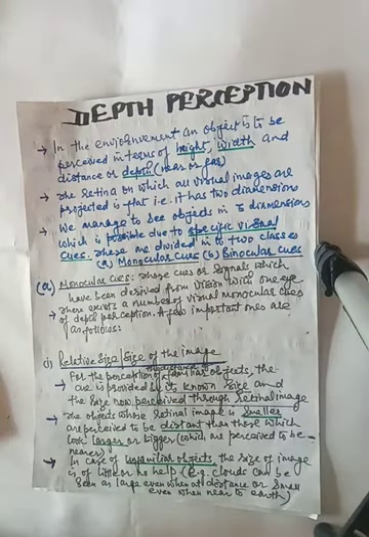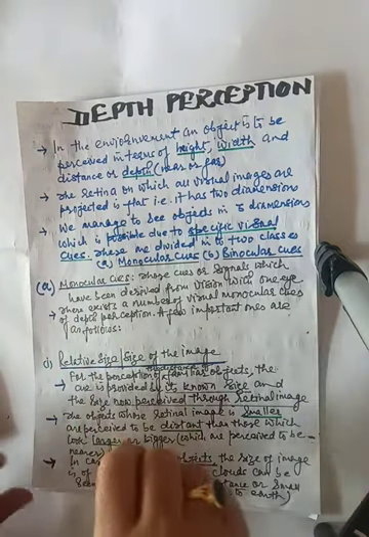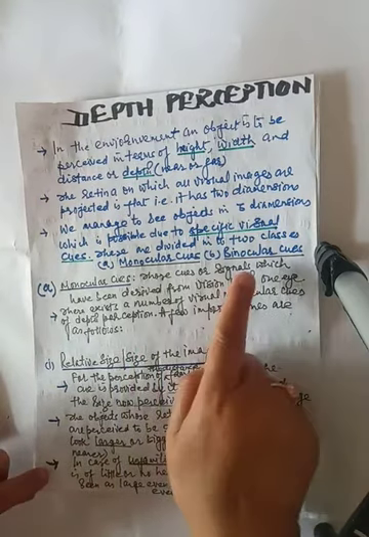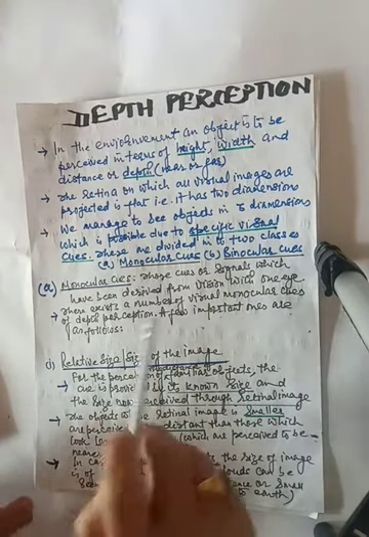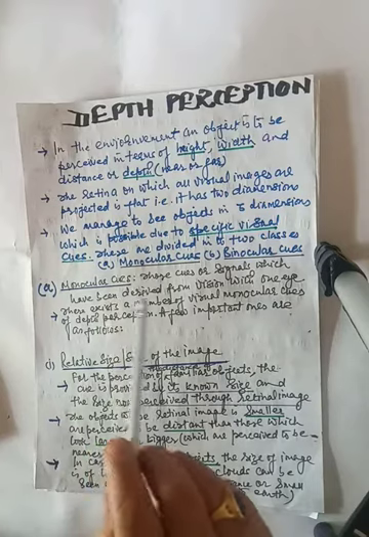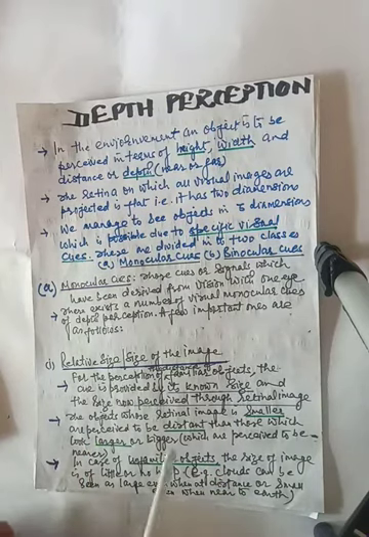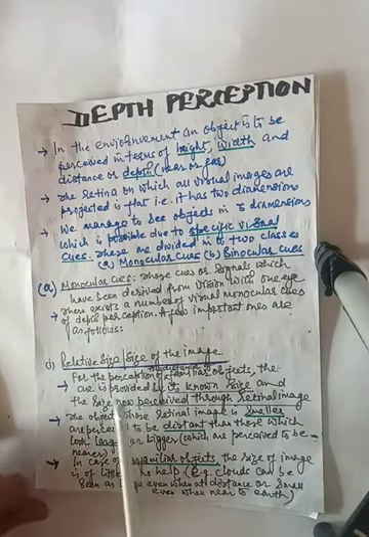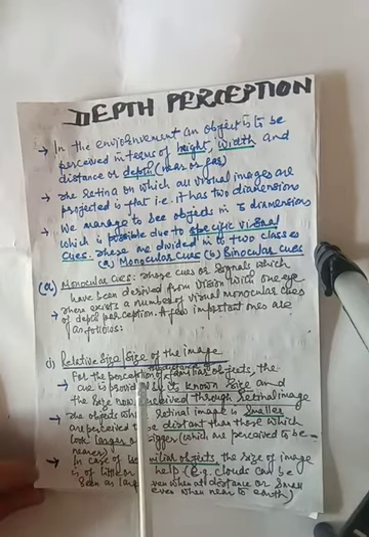Hello students. As you know, last time we were talking about depth perception, and we had discussed that there are two types of signals or cues for depth perception. One are the monocular cues, another are the binocular cues. This we had discussed last time. And we had discussed monocular cues in the last video.